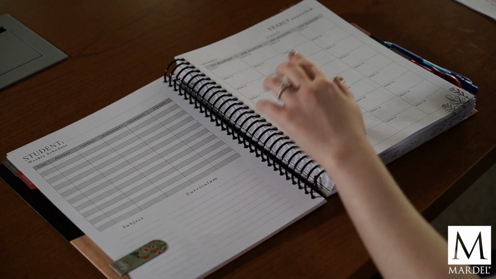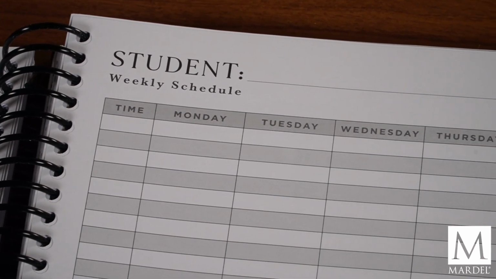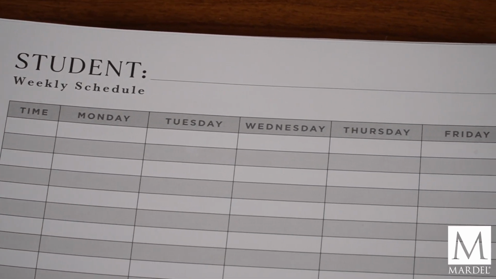The student section has sheets for planning out their weekly schedules and curriculum for different subjects. It's divided into weekly and yearly schedules. This planner has multiple weekly and yearly schedules to schedule up to 6 students. On the weekly schedule page, there's a calendar with columns for time and dates.